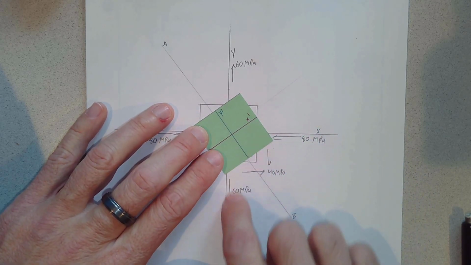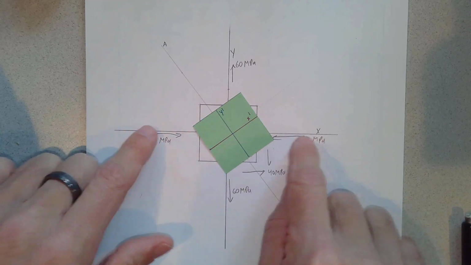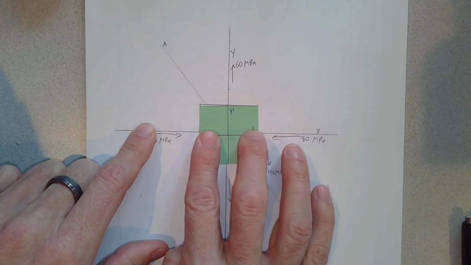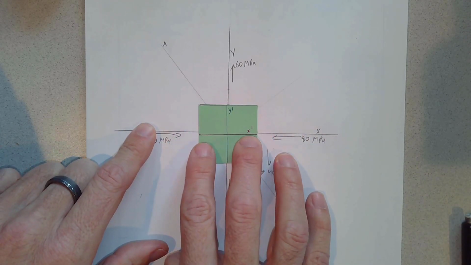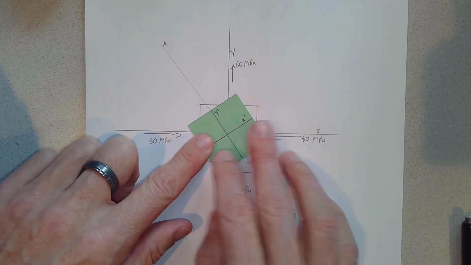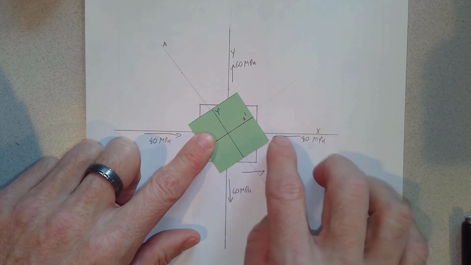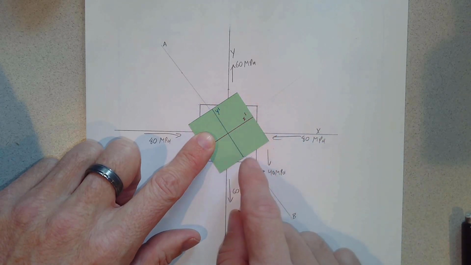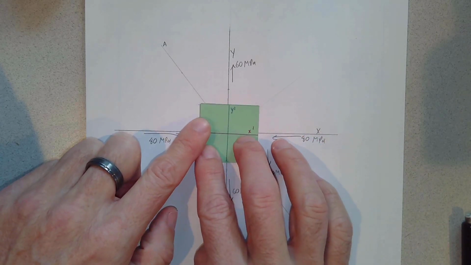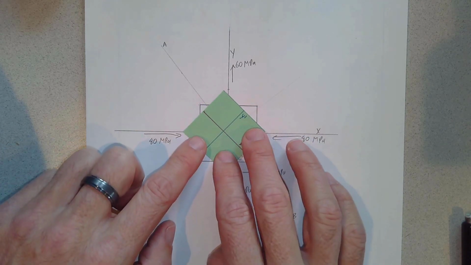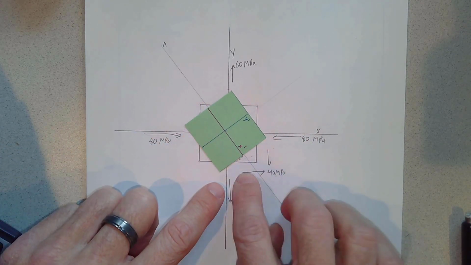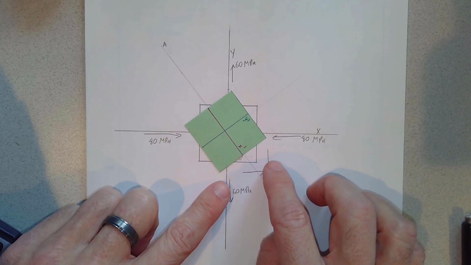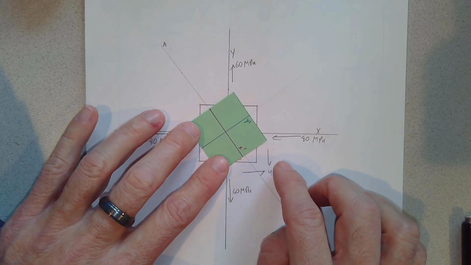All of the original components, this 80 megapascals that was originally parallel to our x-axis, as we rotate this element, some of that 80 megapascals is now creating a normal stress along our x prime, y prime, and some of it is creating a shear stress. As we rotate around, we'll end up at an orientation where all of this shear stress is now contributing purely to normal stresses, and that's our principal stress plane.